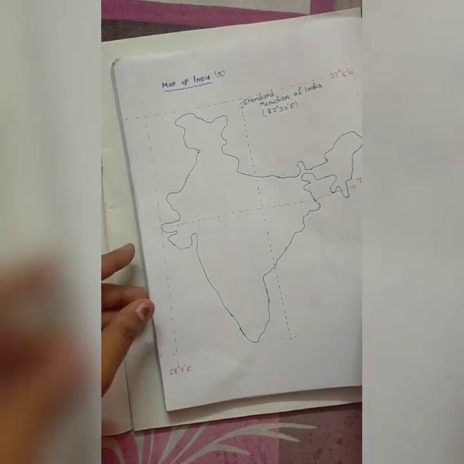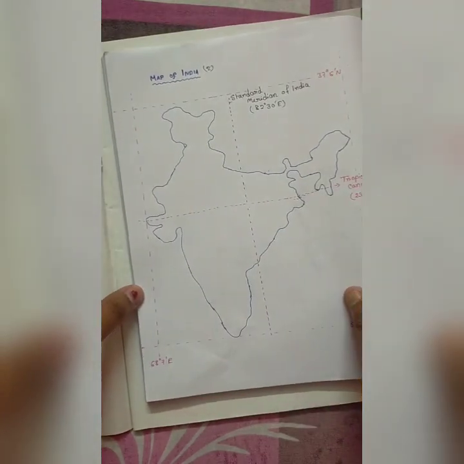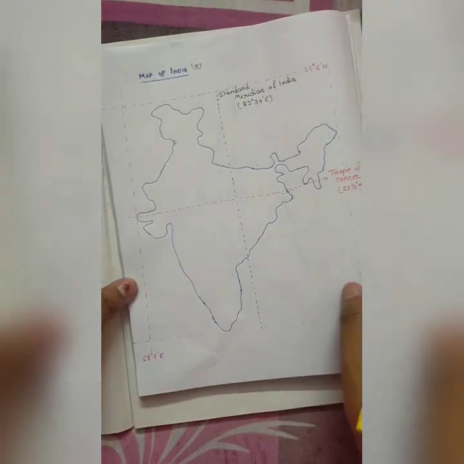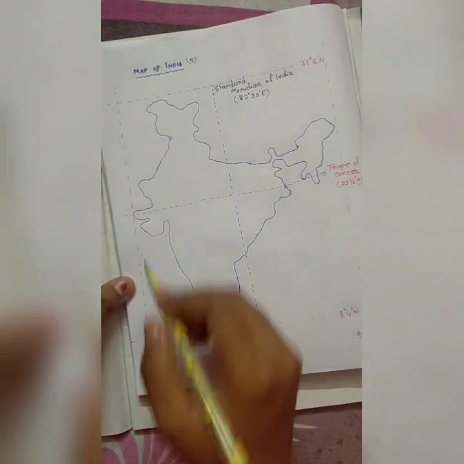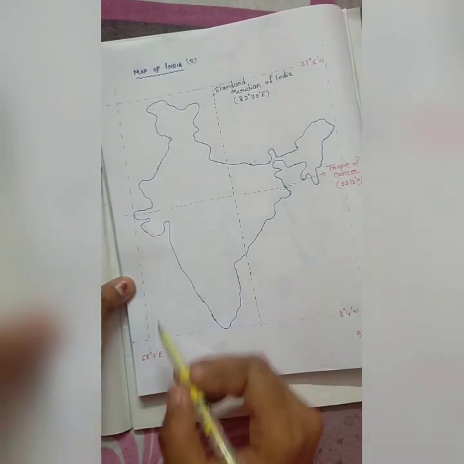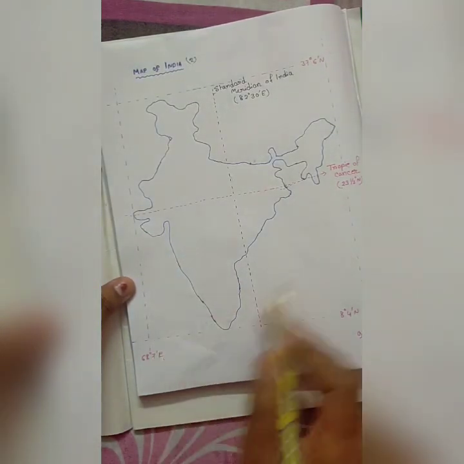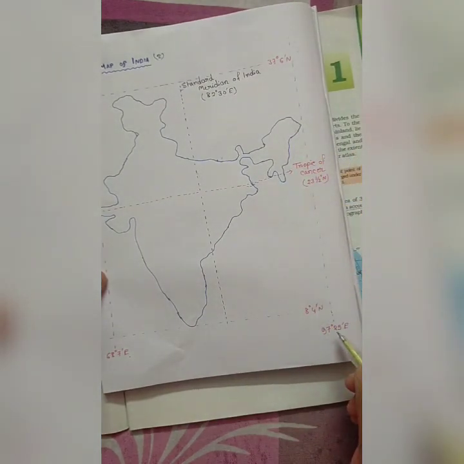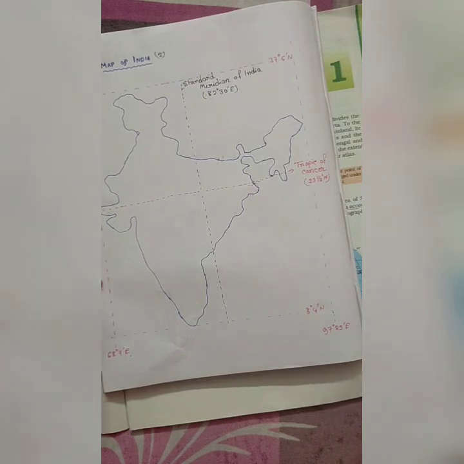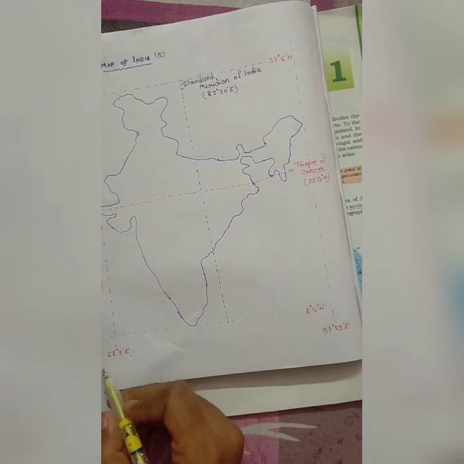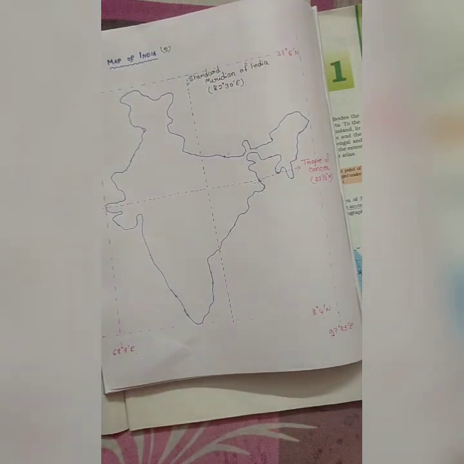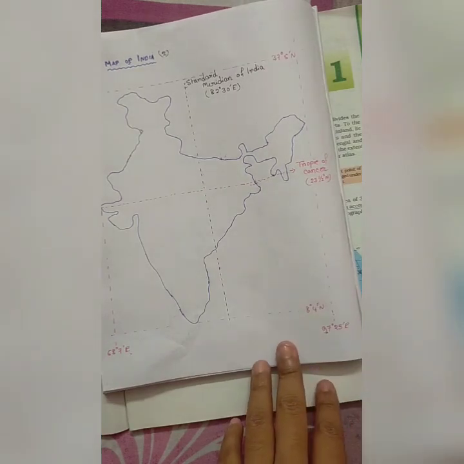Okay, again the imaginary line that passes from north to south is known as longitude. So the longitudinal extension of India, that is, this is Gujarat, 68 degree 7 minute east, to here Arunachal Pradesh, 97 degree 25 minute east. So this is the longitudinal extension of India, 68 degree 7 minute east to 97 degree 25 minute east.